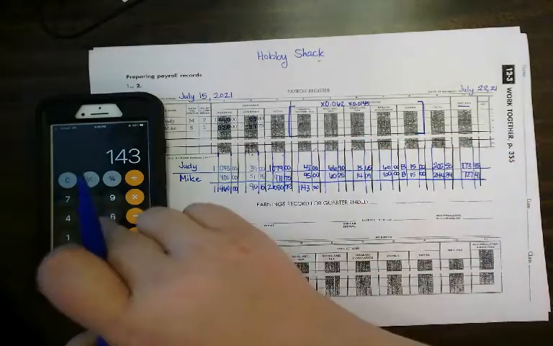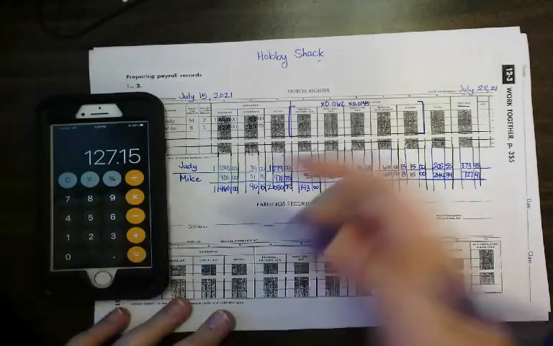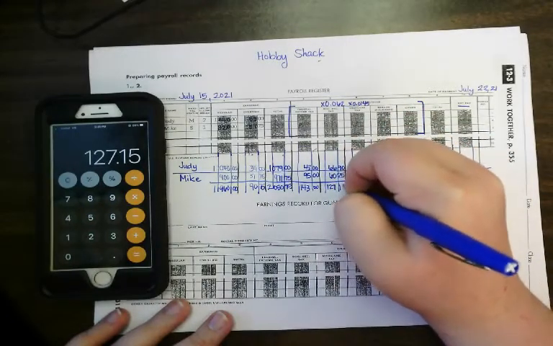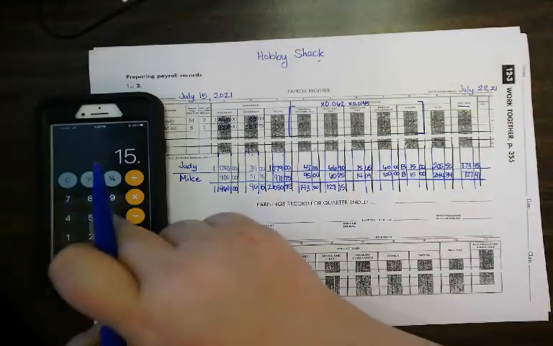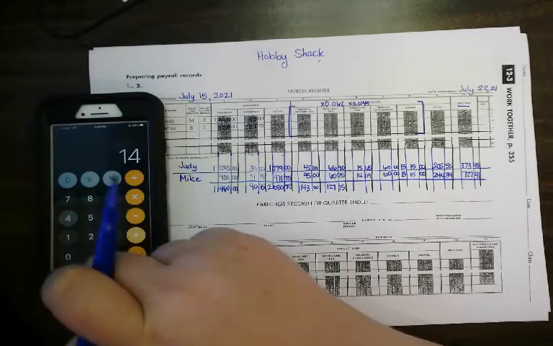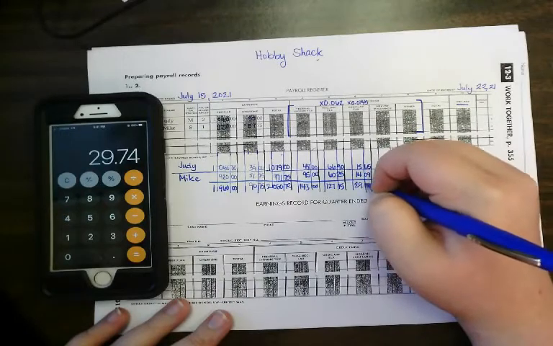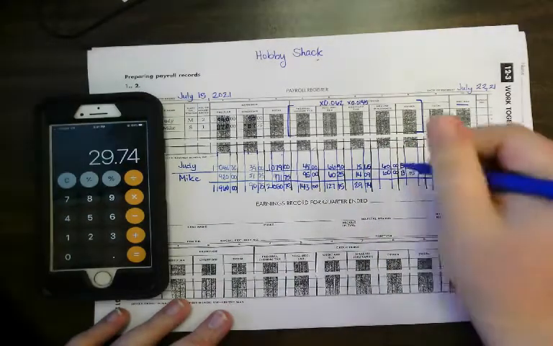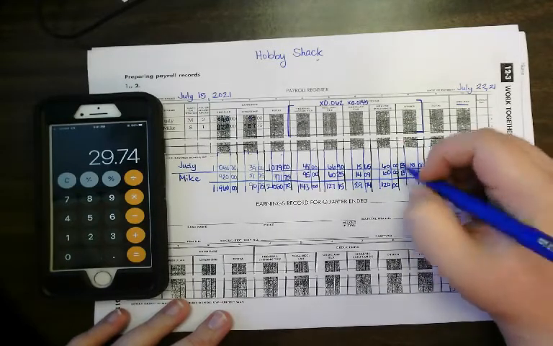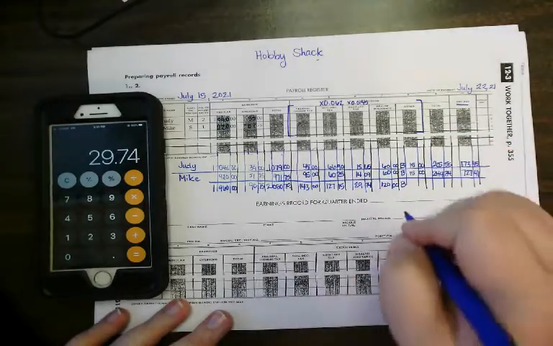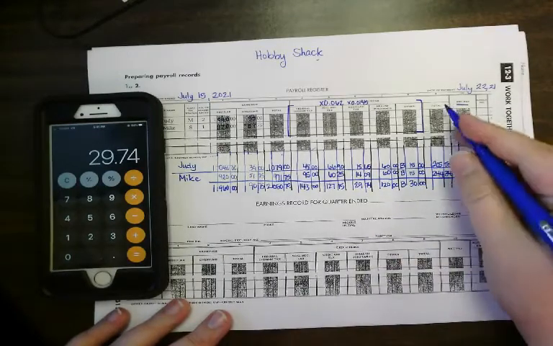Okay, 48 plus 95 is 143. 66.90 and 60.25 is going to be 127.15. And 15.65 plus 14.09 is $29.74. 60 plus 60 is $120. We're going to carry that B down so that we know that we're talking about bonds, and 15 plus 15 is $30.